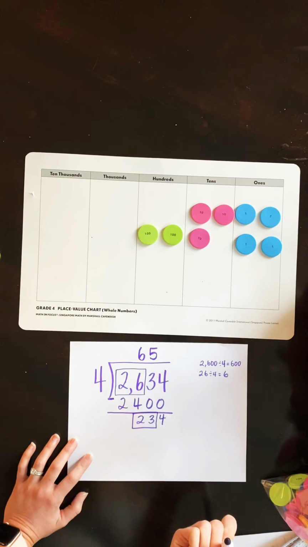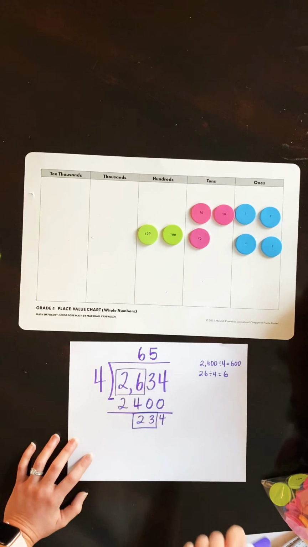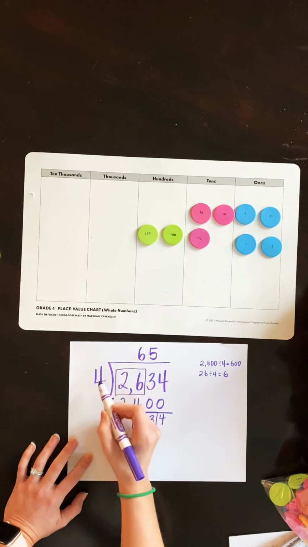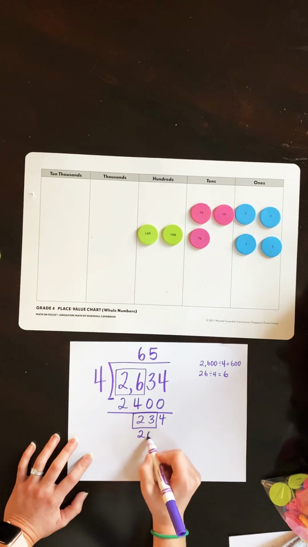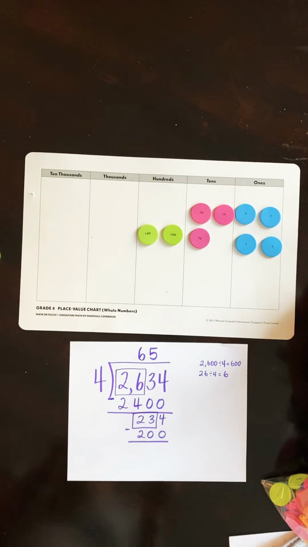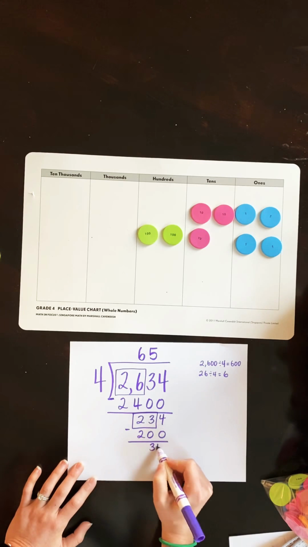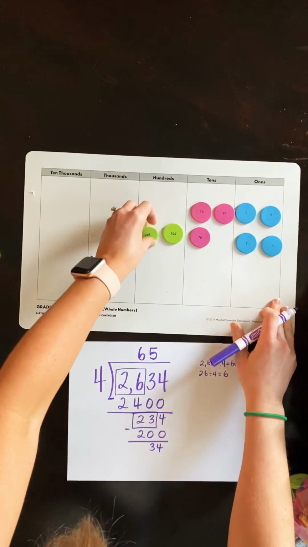So I'll put a 5 in my tens place. Now again, I'm going to use multiplication to figure out how many Skittles I just took care of. 50 times 4 is 200. I'm going to use subtraction to figure out, okay, I just put 200 more Skittles away. How many do I have left? I have 34 left.